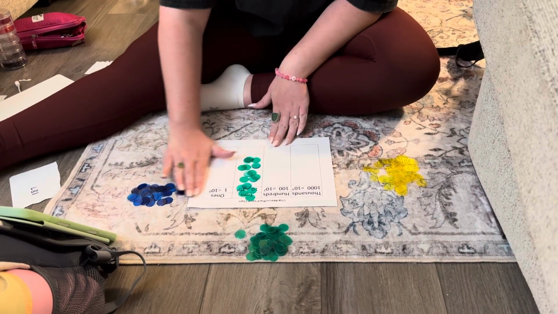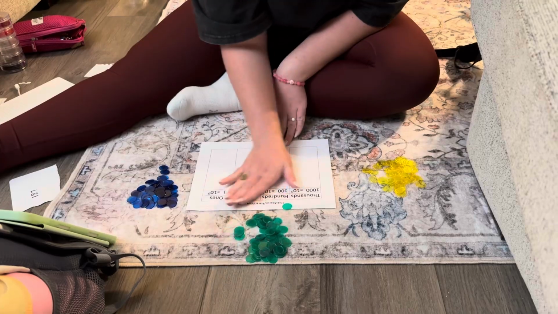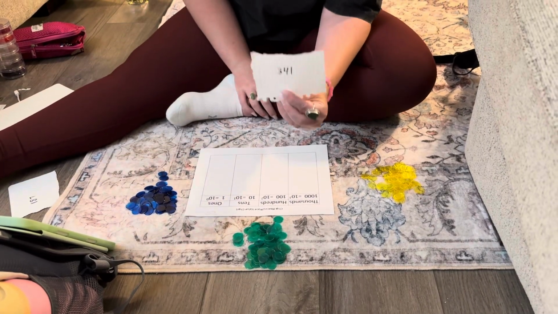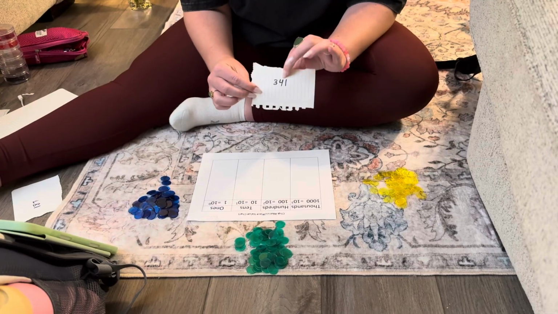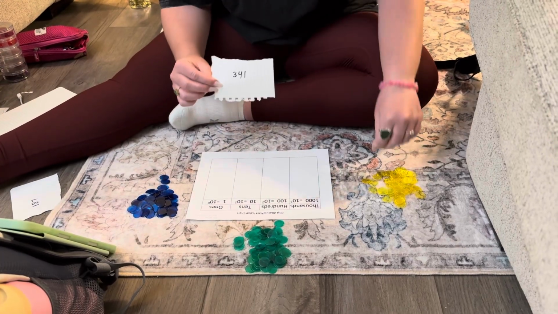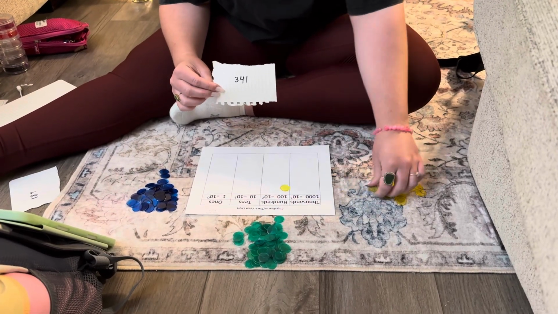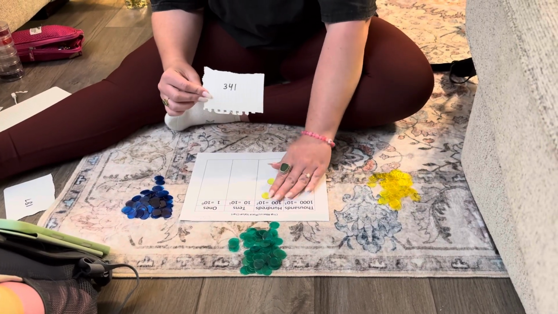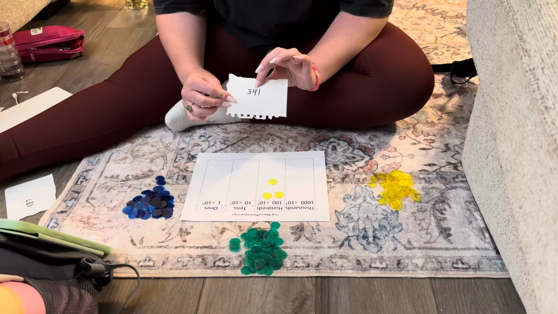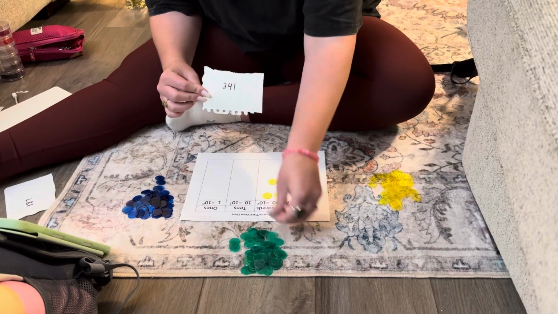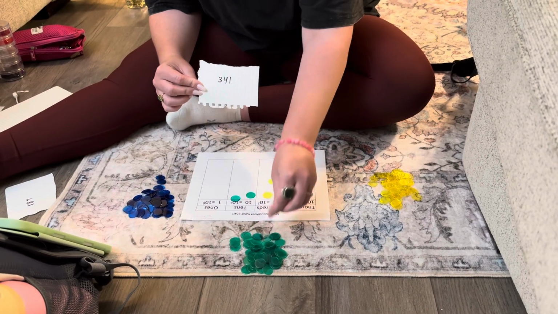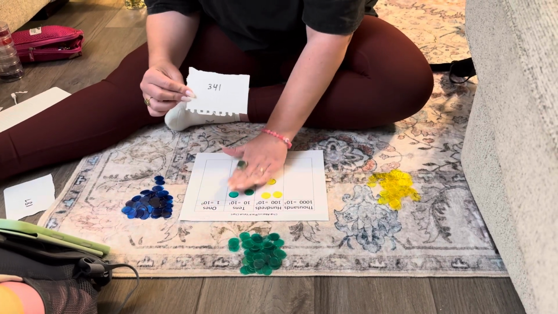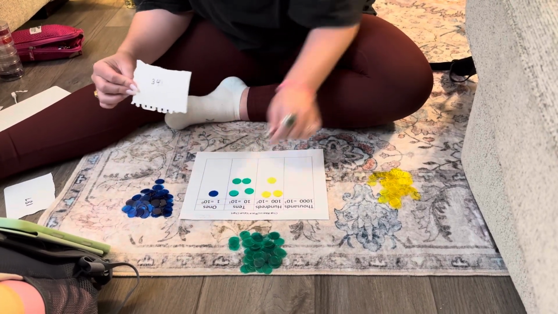So let's try that again with a different number. I have another one over here. Let's say we have 341. So we're gonna put 341 on our chip abacus. So we have 1, 2, 3, because this is 340. So we need 4 green chips. 1, 2, 3, 4. Now we have 1 in our ones place, so let's put 1 over here.